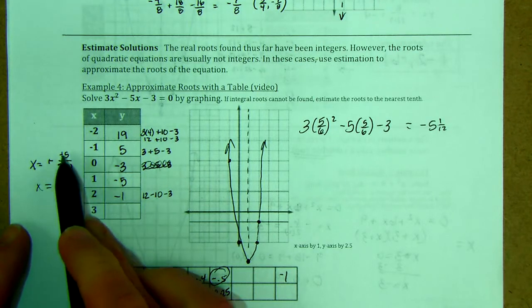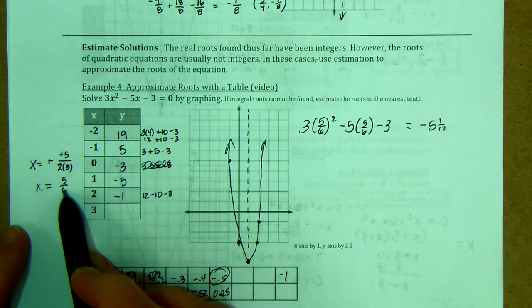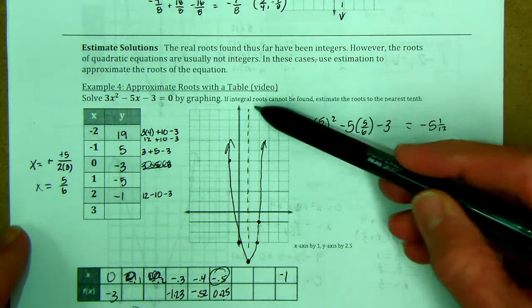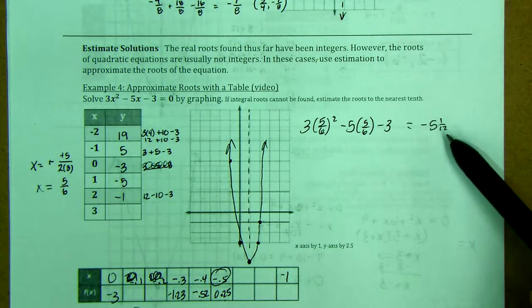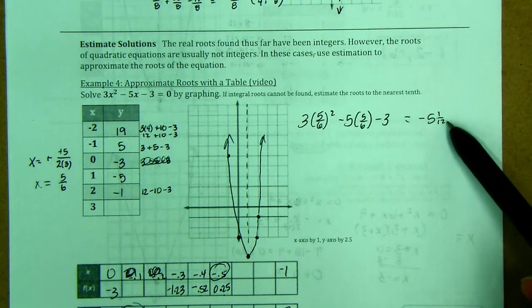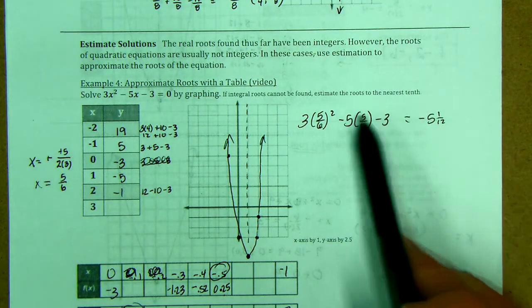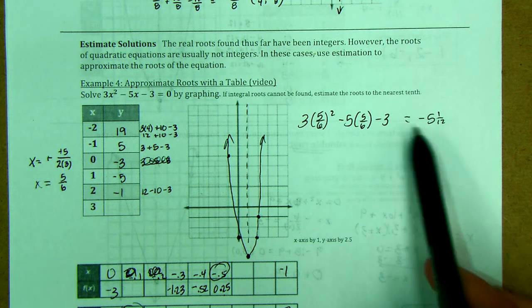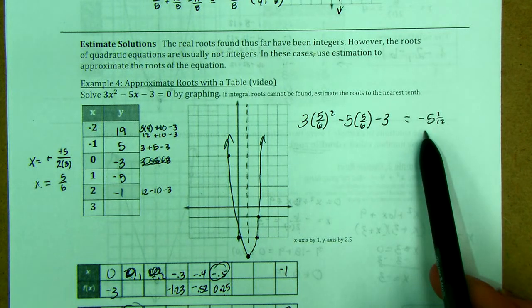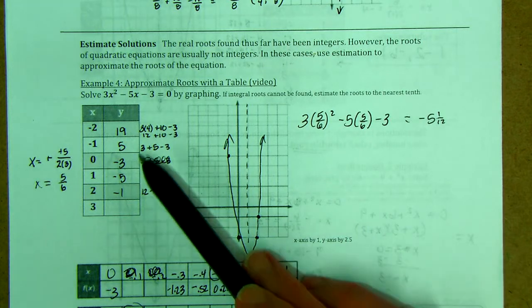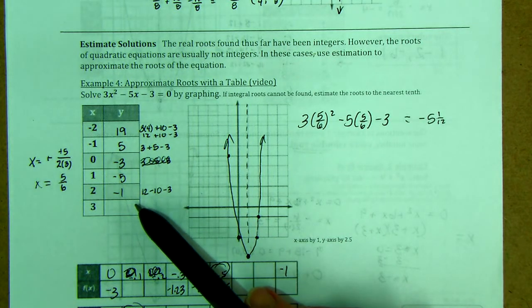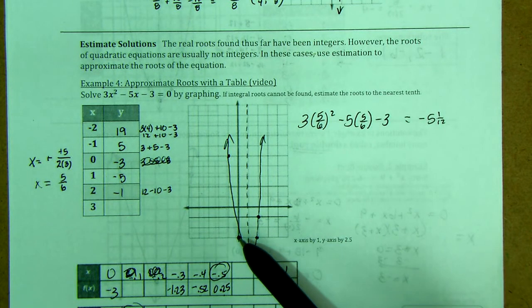I then calculated my y coordinate of the vertex by putting in 5/6 into the equation, which gave me a negative 5 and 1/12. Not pretty. Okay, I then went on and plugged a couple of numbers in and found my y-intercept, which was negative 3, right here.